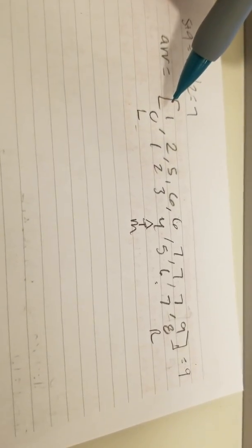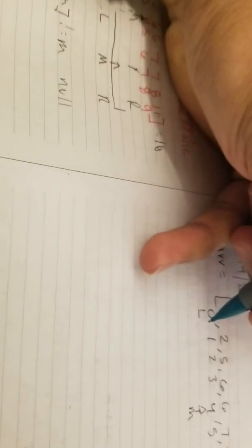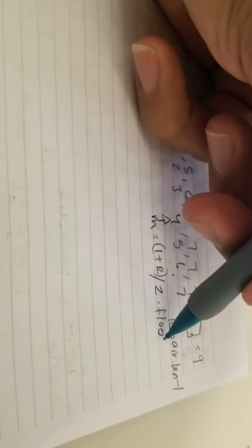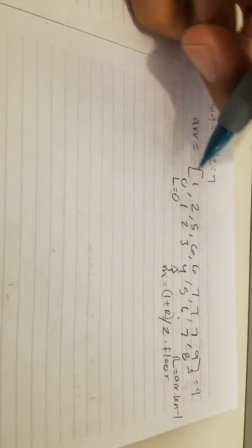So I wrote down this array. Within the array, what we need to do is set up a left and a right pointer. So left is equal to 0, and right is equal to the array length minus 1, and the middle is equal to left plus right divided by 2, and dot floor if you're using Ruby to make sure we always get the one below it.